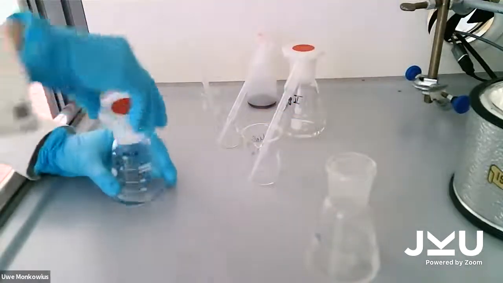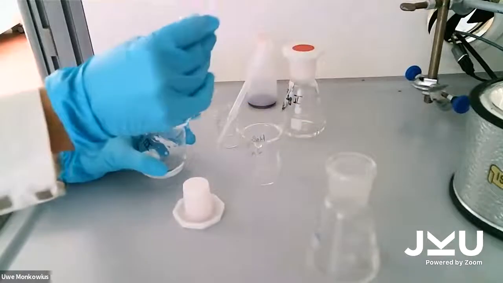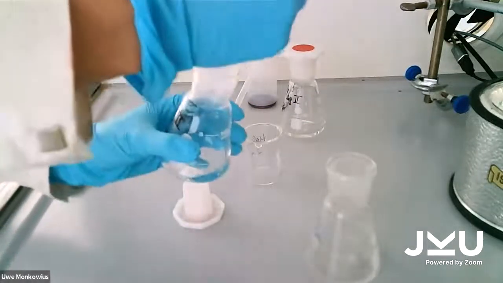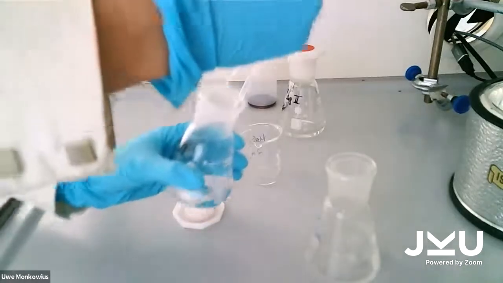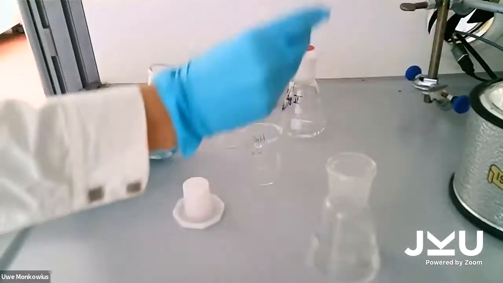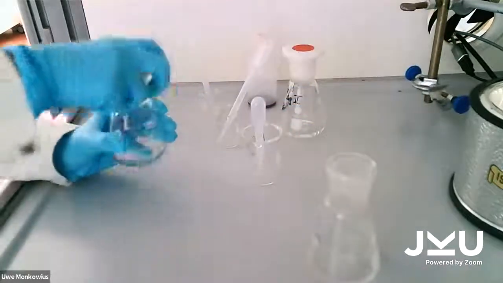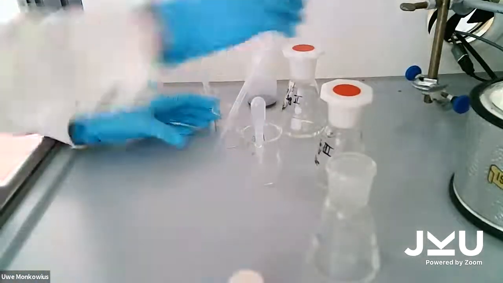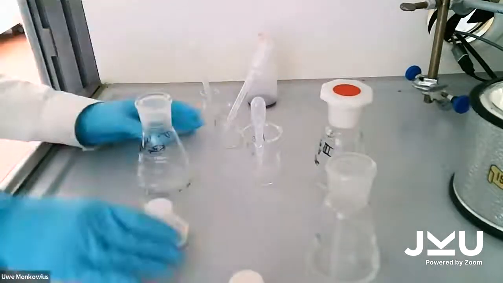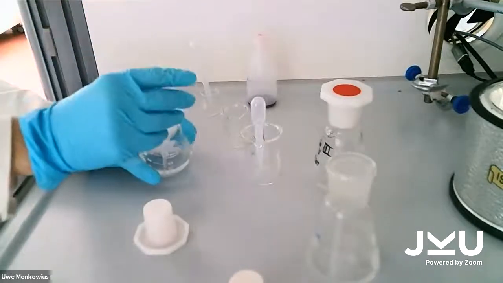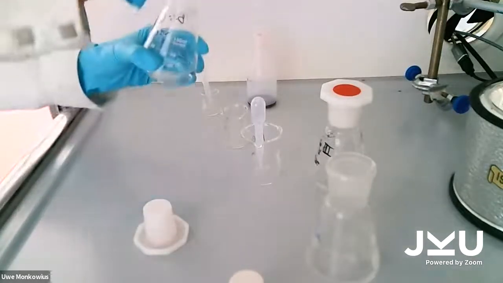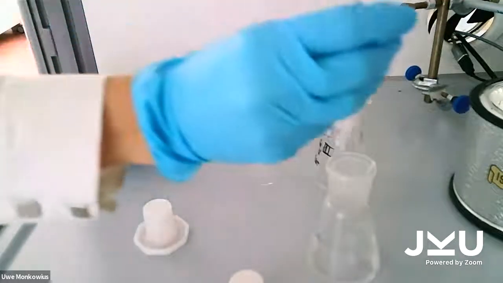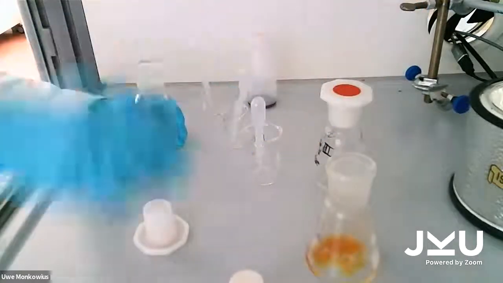We add 2 milliliters of malonic acid, and 1 milliliter of potassium bromide. And then you can see something has happened.